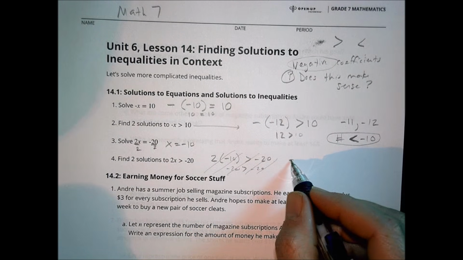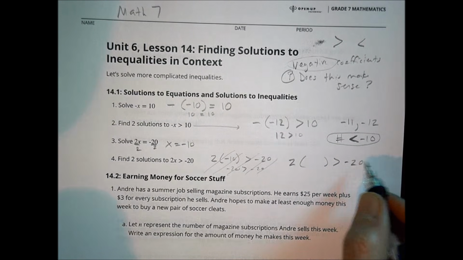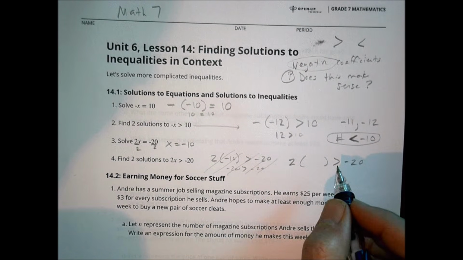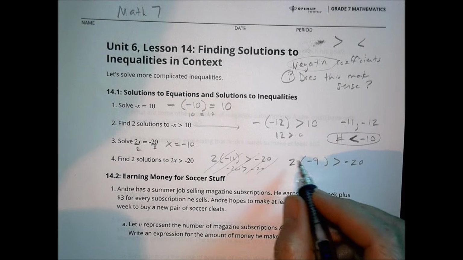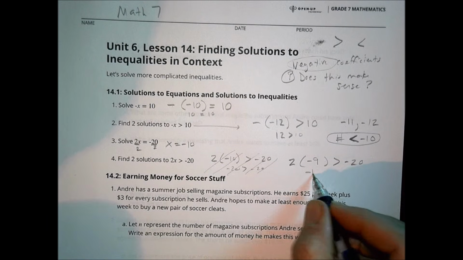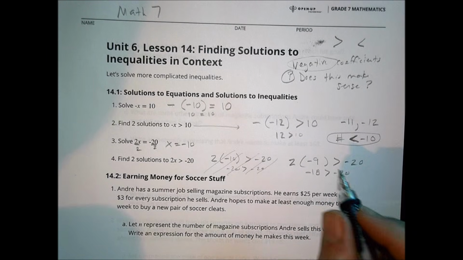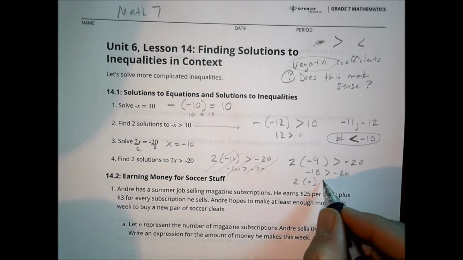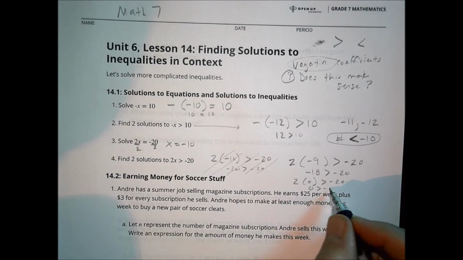So what kind of number could I put there? Well, I want something that's going to be true. And I notice when I put a negative 10 there, I end up with a negative 20. I need to get something that's larger than negative 20. So let's try a negative 9. Okay, 2 times negative 9 is a negative 18. Is that greater than negative 20? Yes, it is. So that's going to work there. If I did a number like, let's go with 0. 2 times 0. Is that greater than negative 20? Yes, it is. 2 times 0 is 0. That's greater than negative 20.